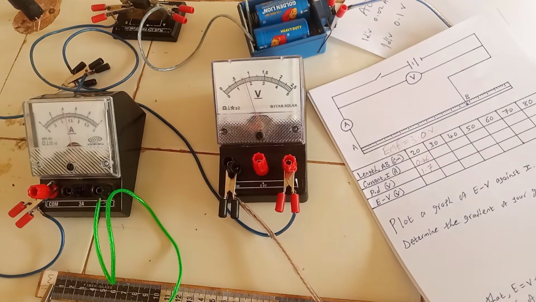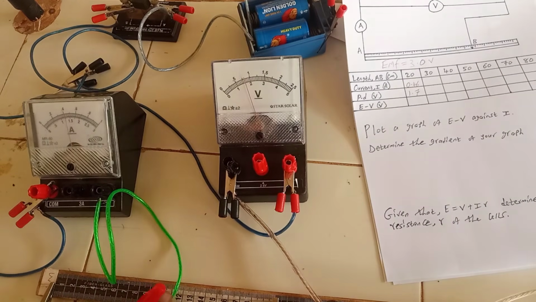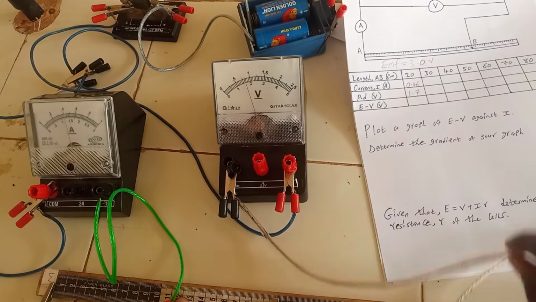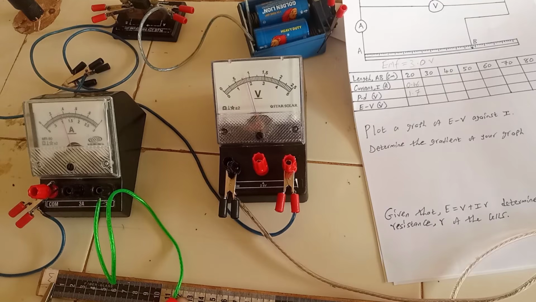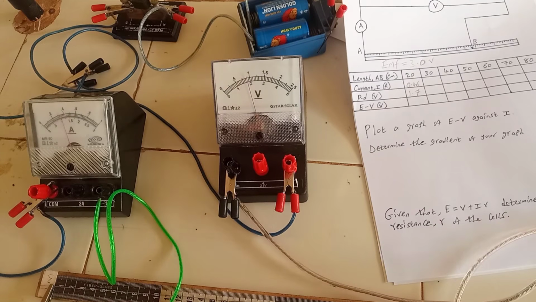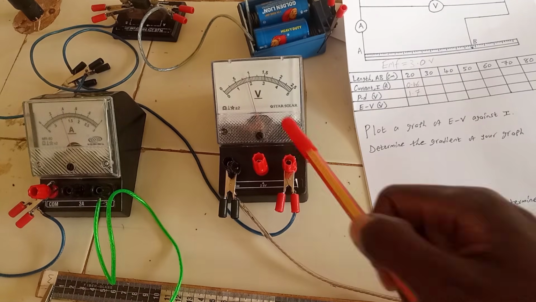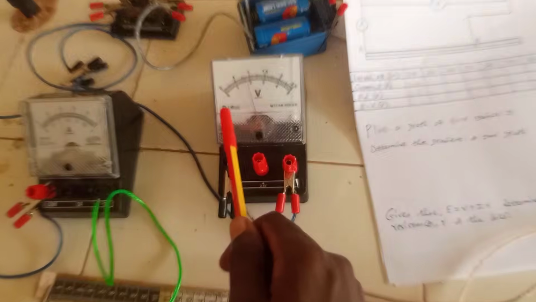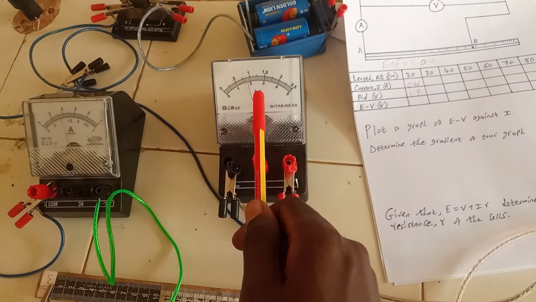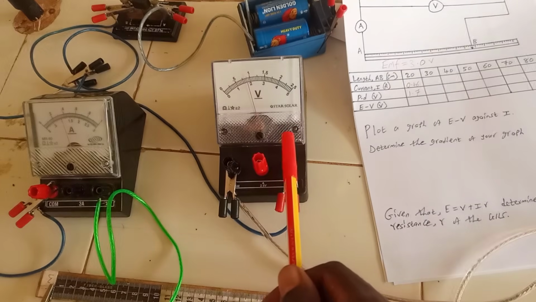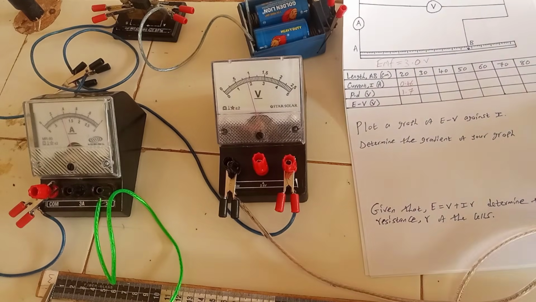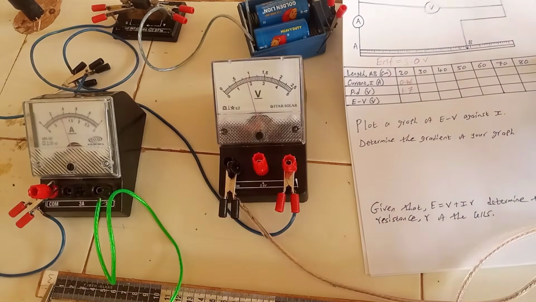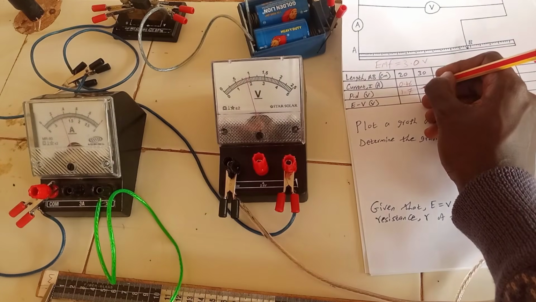Now we move the pointer up to 30. We don't have to disconnect, we just move it directly. At 30, for the voltmeter, we have 17 divisions times 0.1, which is still 1.7.